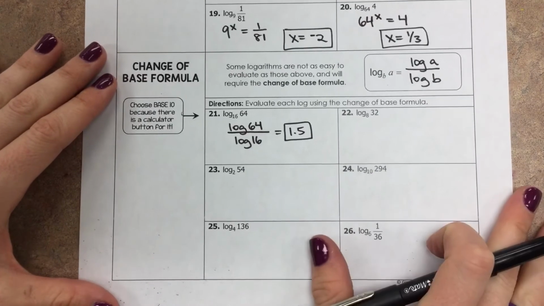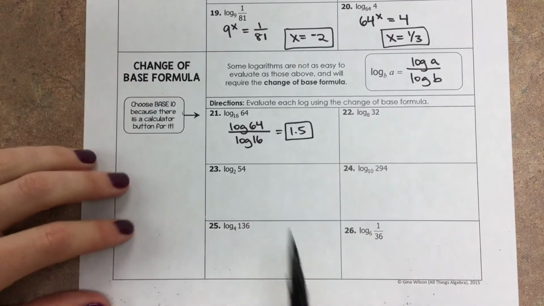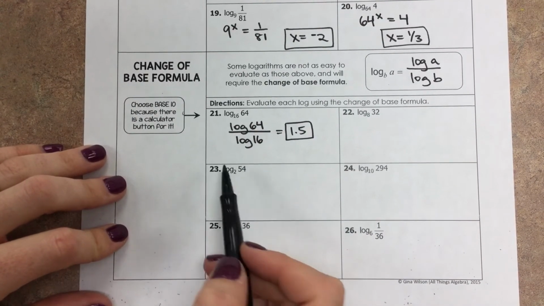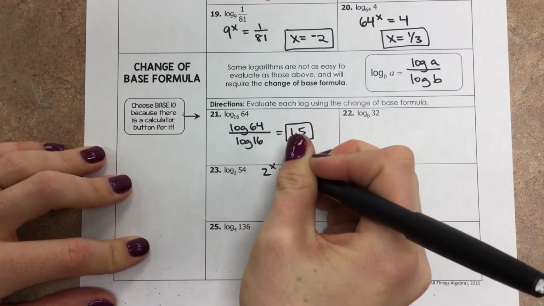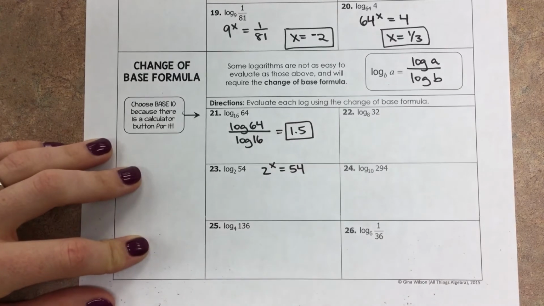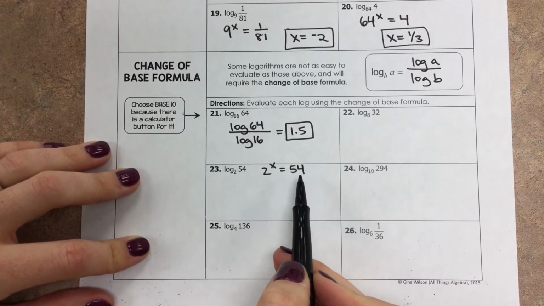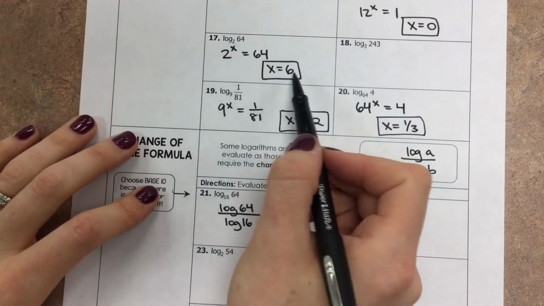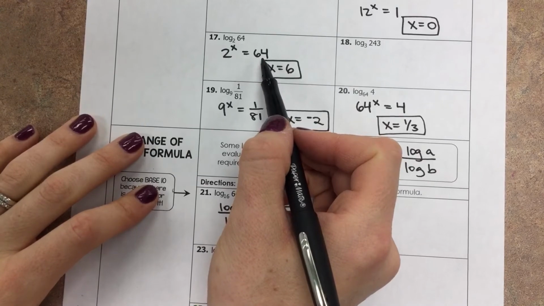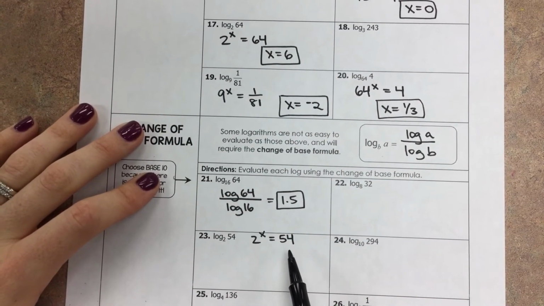All right, we're going to do 2 more to finish off this set of notes. So 23, log base 2 of 54 means 2 to what power gives me 54. So if we were trying to think through it the way we did on the top half of the page, we're not going to find anything because 54 is not a power of 2. I want you to think through some logic here. So 2 to the 6th power gives you 64. So this answer has to be smaller than 6.